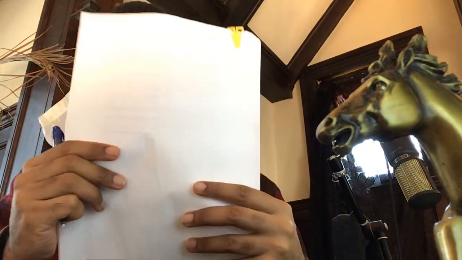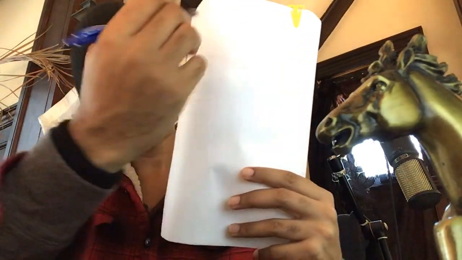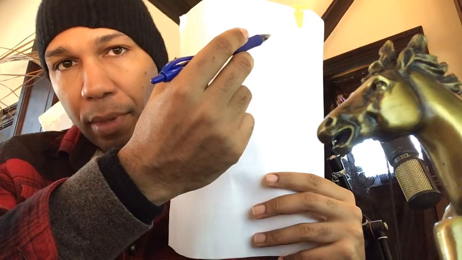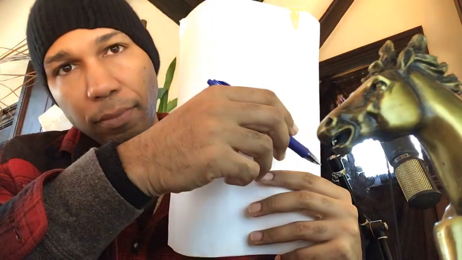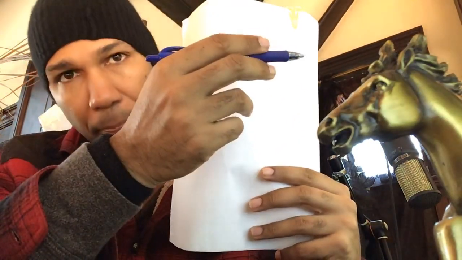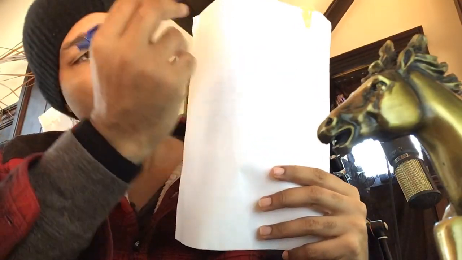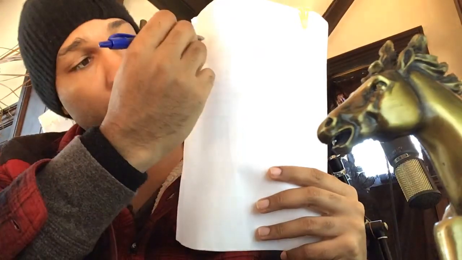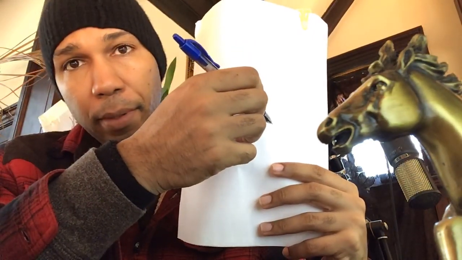So pen and paper, right? Write on the top of the paper what the subject matter is that you're trying to study. Python loops, polymorphism, unsupervised versus supervised learning for machine learning, right?